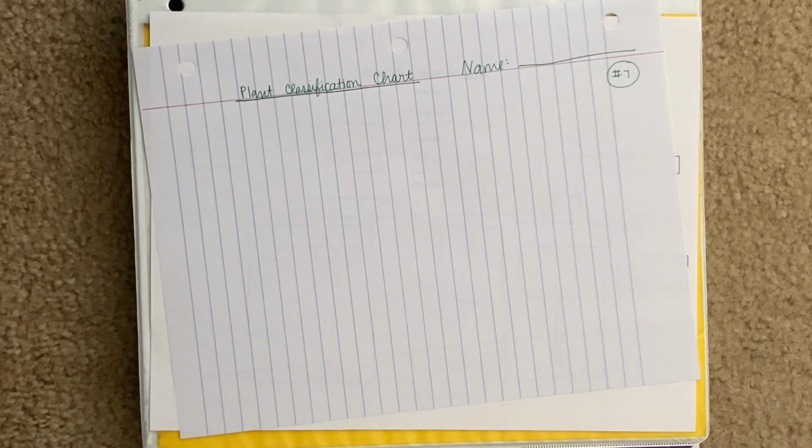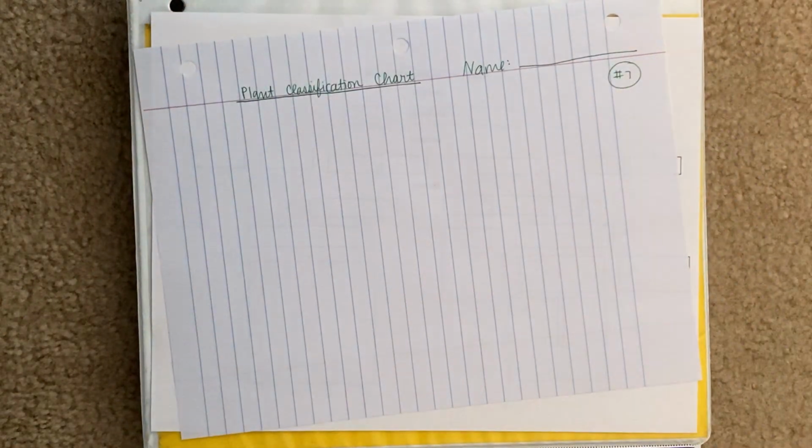Let me see if I can get this lamp over here so we can see maybe a little bit better. Maybe? I don't know, maybe not.